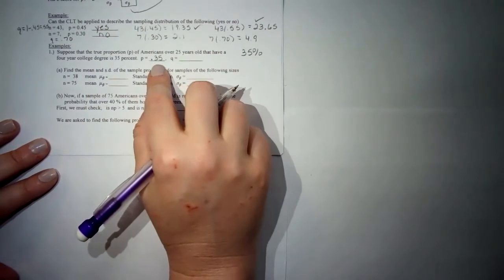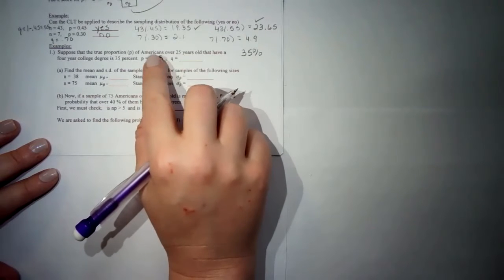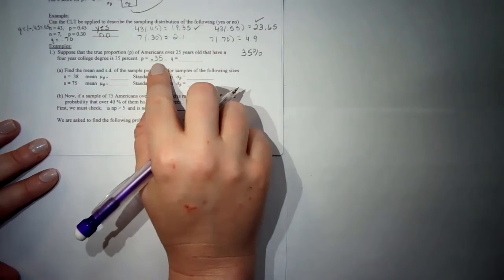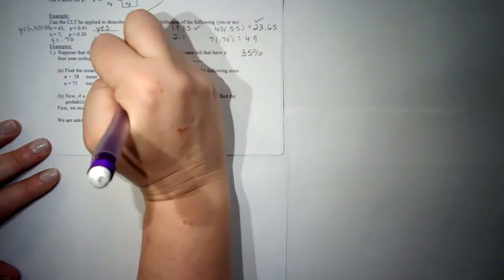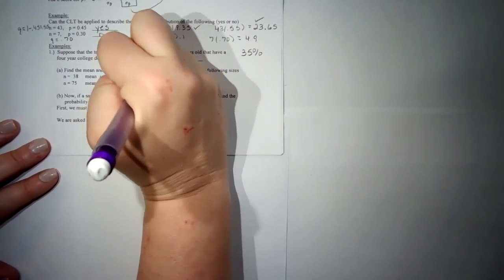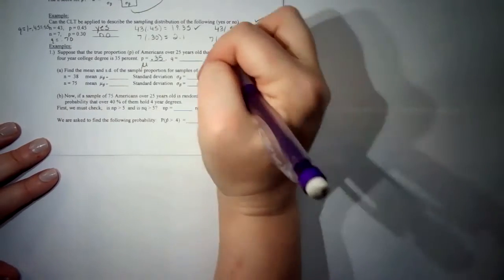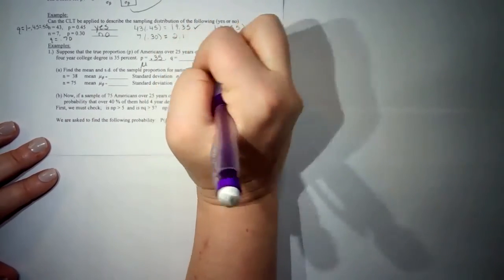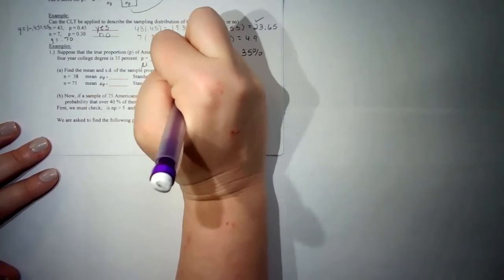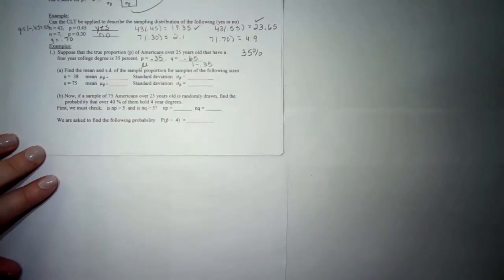Okay, so remember, not only is that P, what else is this equal to? That's our mean. So when it comes down to it, we have our mean also. Okay, so I'm just going to throw that in there. That's also our mean. All right, now we need Q. So Q is going to be 1 minus 0.35. So that's 0.65.